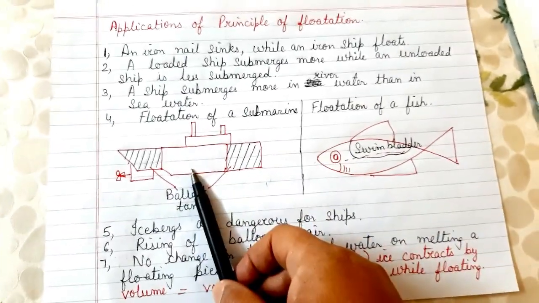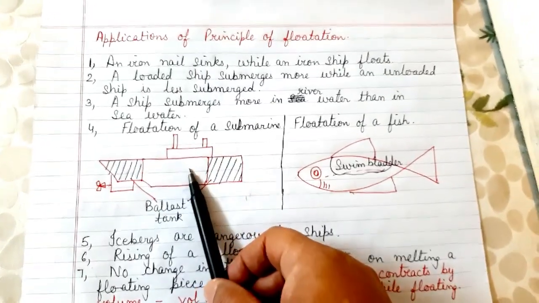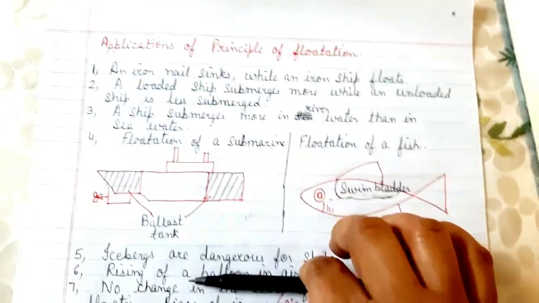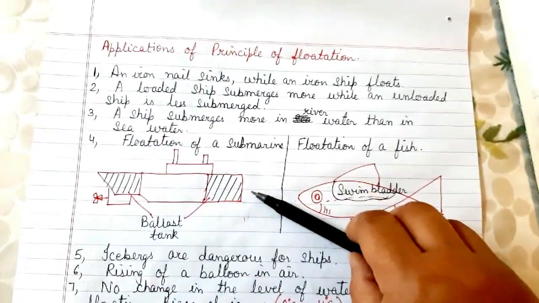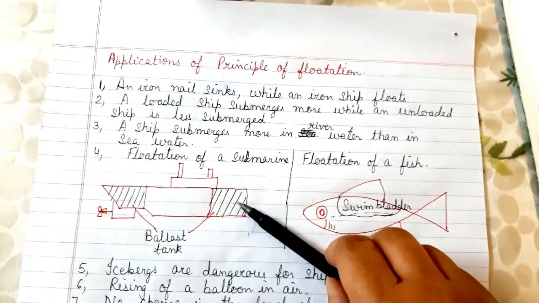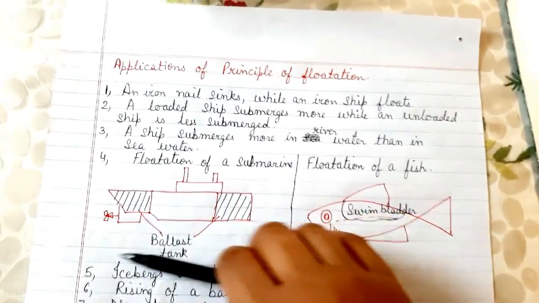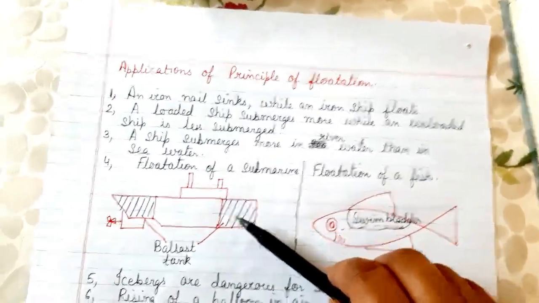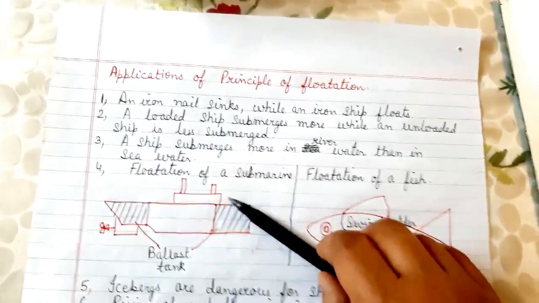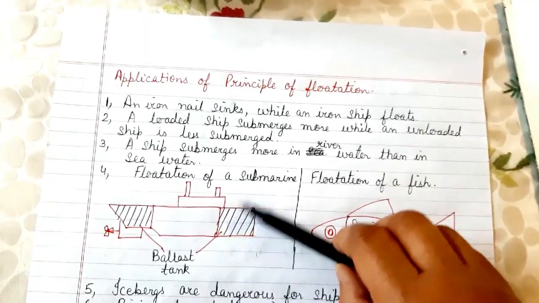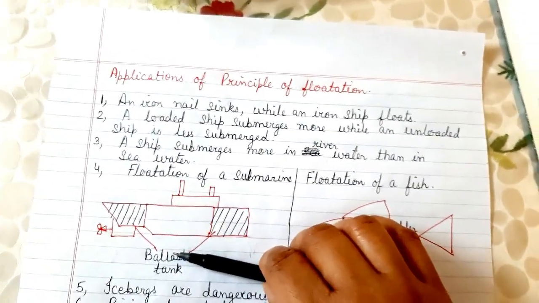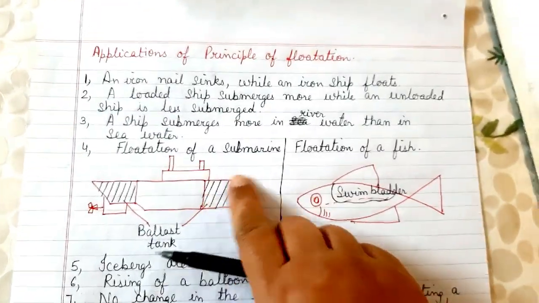A submarine, you all know, is a vessel which can move either totally above the water or below. Now it has special tanks in it which are known as ballast tanks. Now when these tanks get filled with water, there is a siphon system which acts automatically, and the ballast tank gets filled with water. And as the ballast tank gets filled, what happens? The relative density of the ship increases and therefore it sinks down. But when the submarine has to rise up, it empties the ballast tanks.